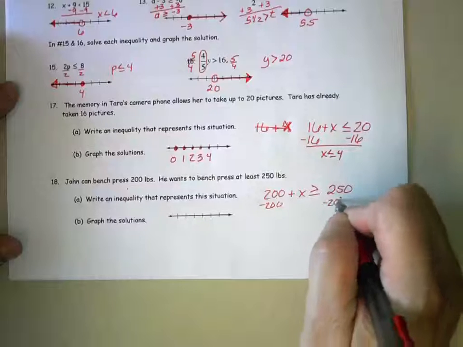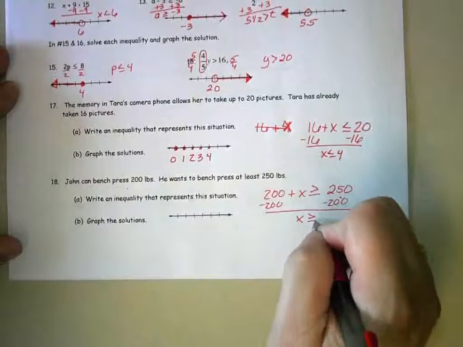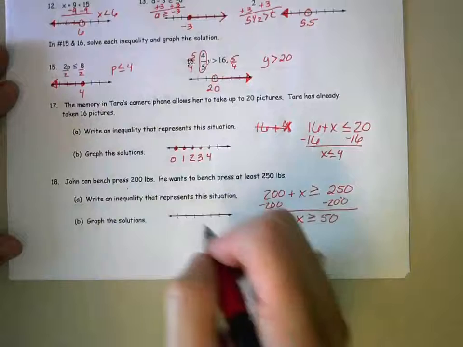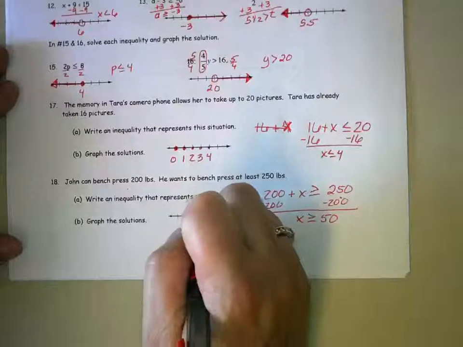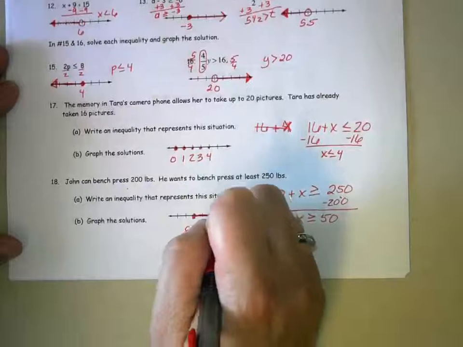When you subtract 200 from both sides, x is greater than or equal to 50. And now the fractions do make sense. Might be 50.5, 100.2. So we're going to have a closed circle on the 50 and everything to the right.